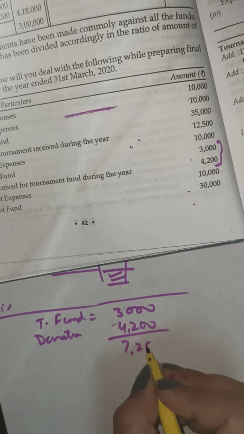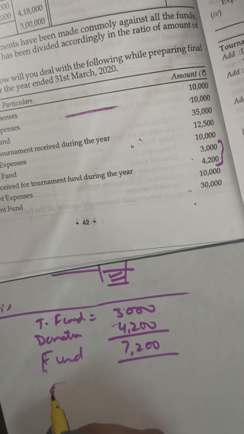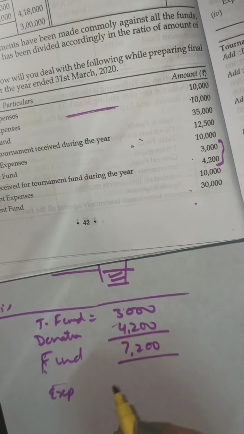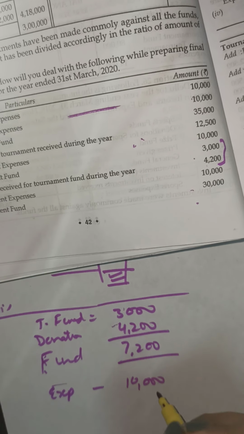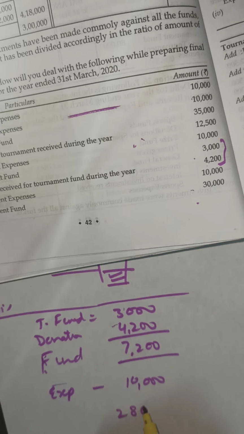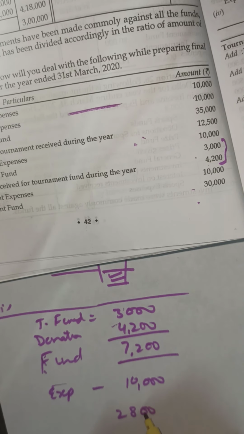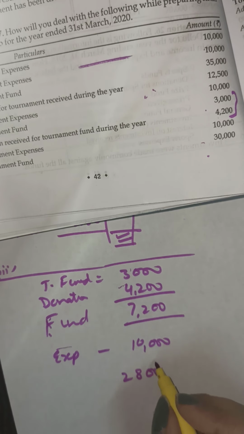Together, that means we have rupees 7,200 in the fund. But the expenses for the tournament amount to rupees 10,000. That means rupees 2,800 over the fund created. We have to see how much can be absorbed in the fund, only 7,200, and how much the expenses are exceeding that.